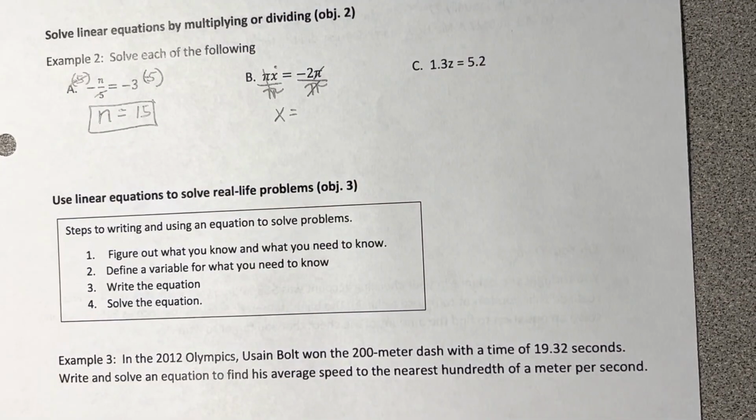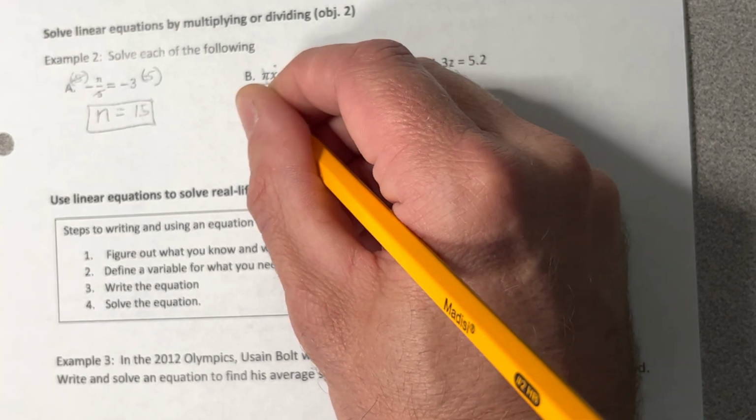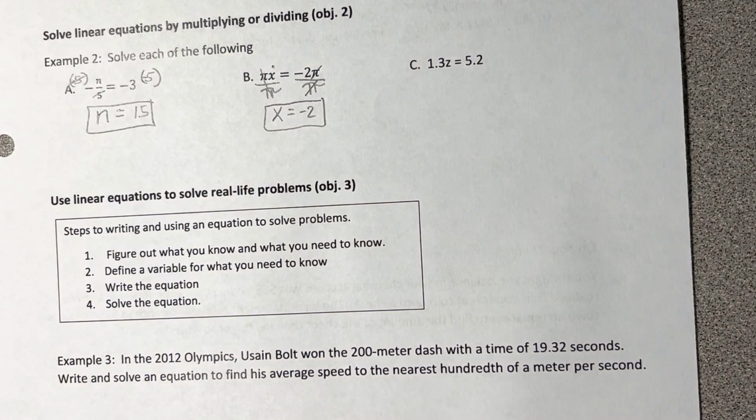They divide out to make a 1. Negative 2 times 1 is negative 2. And by the way, you could check your answer here and realize, oh yeah, negative 2 times pi is negative 2 pi. Negative 2 pi is negative 2 pi.